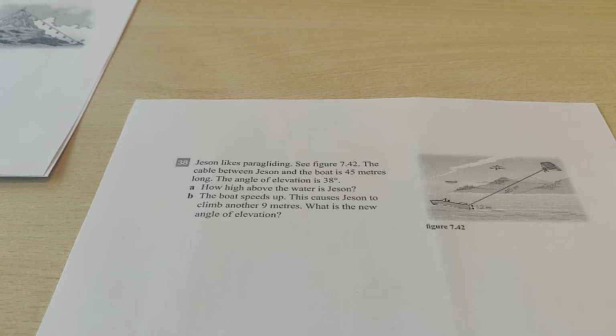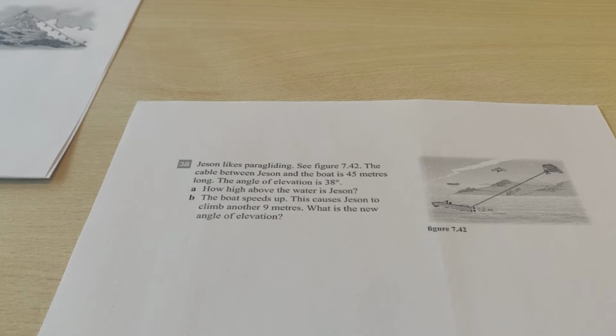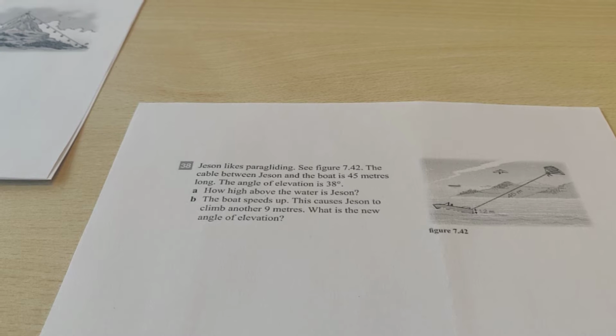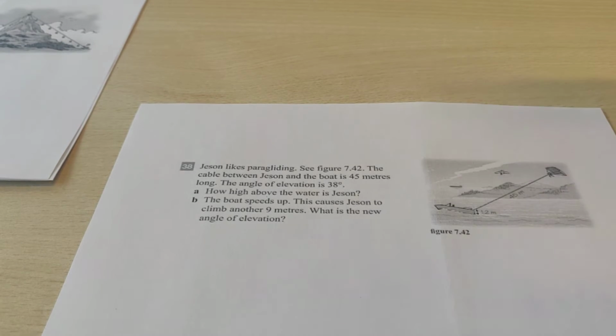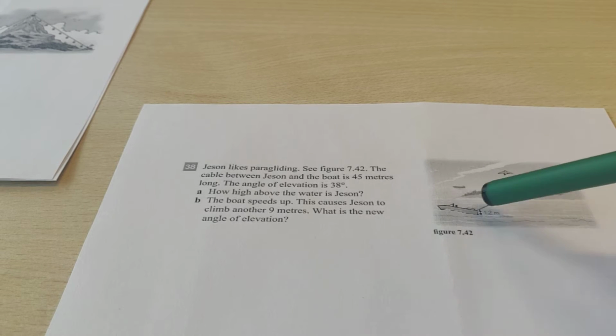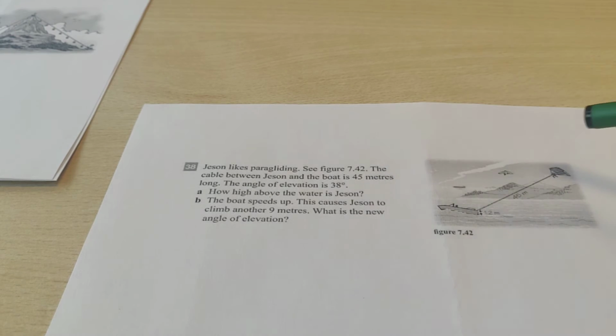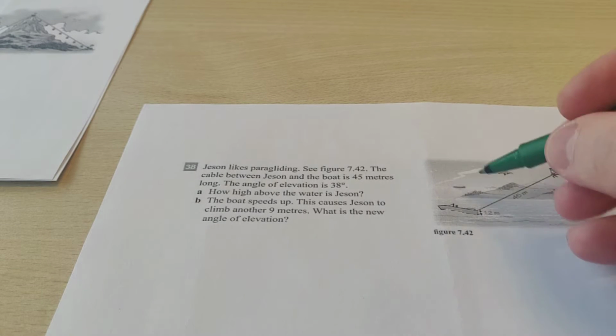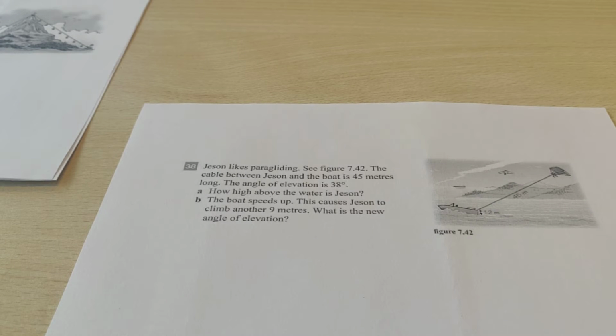Alright, there's a video for 3HT about exercise 38 and 39 of chapter 7. It says that Jason likes paragliding, because here he is, there she is. He's paragliding behind his boat. The cable between Jason and the boat is 45 meters, and the angle of elevation, so that would be the angle here, is 38 degrees. Now how high above the water is Jason?